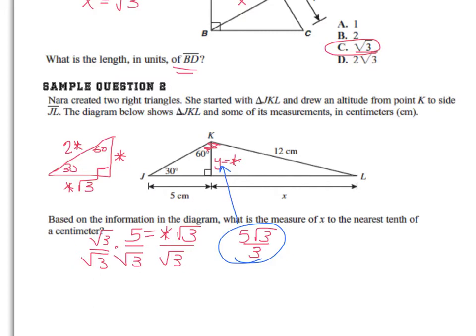So 5 square roots of 3 over 3 squared plus x squared equals the hypotenuse squared. Now to square this, I'll be honest with you, this is asking for it in the nearest tenth. So if you want to change that to a decimal, why don't I just go ahead and do that, because I think otherwise you'll get bogged down in the algebra of it.